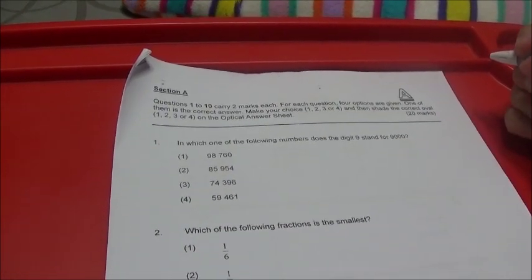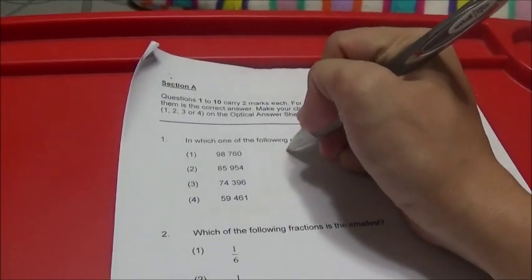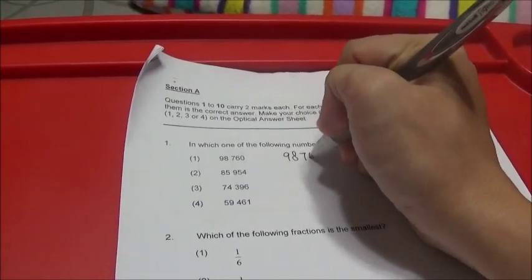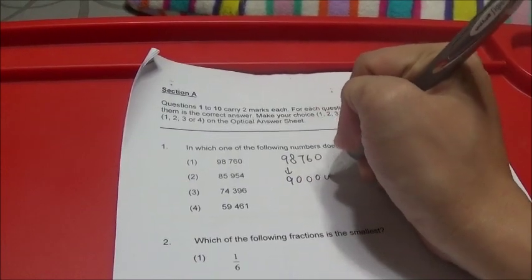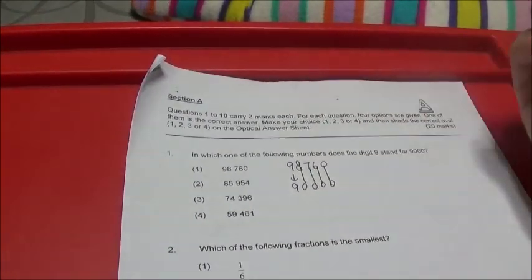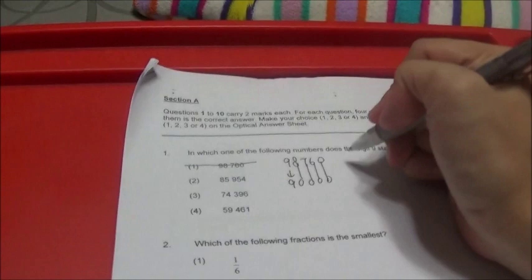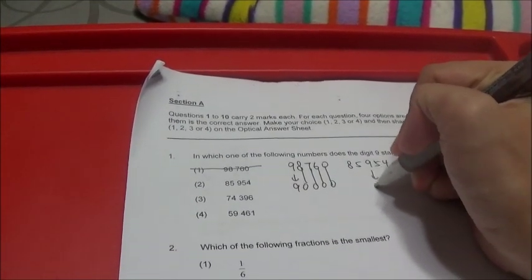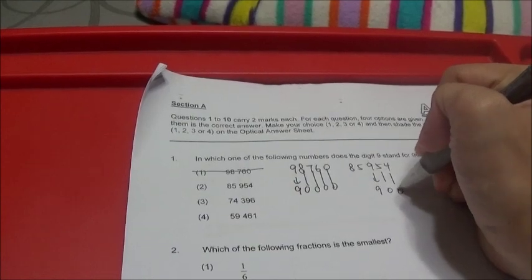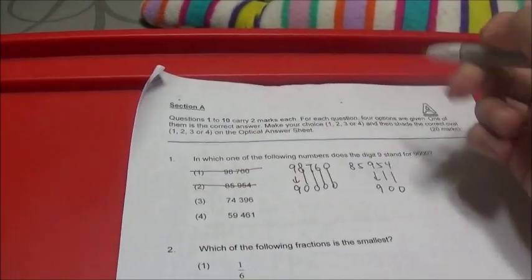In which one of the following numbers does the digit 9 stand for 9,000? 98760. I bring down my 9. 0000. That's 90,000, so we cancel. 85954. Bring down my 9. 0. That's 900.